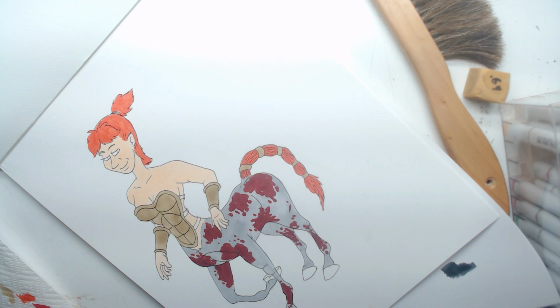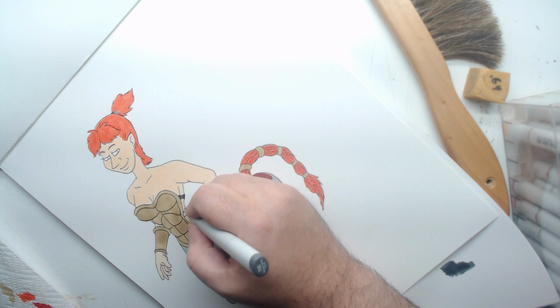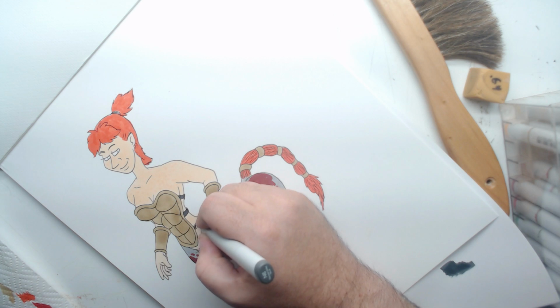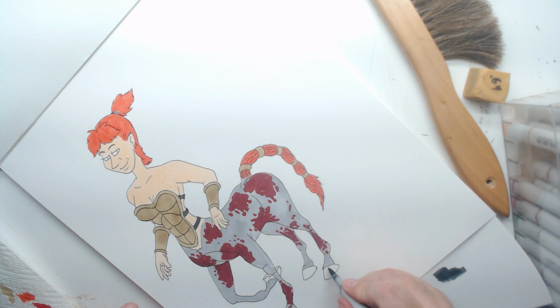All right. I got to do these little straps back here that hold this thing on. And I got to do something to try to make it look metallic. I think I'm going to do the hoops first, because I really don't want to do the metallics. I'm not very good at it.